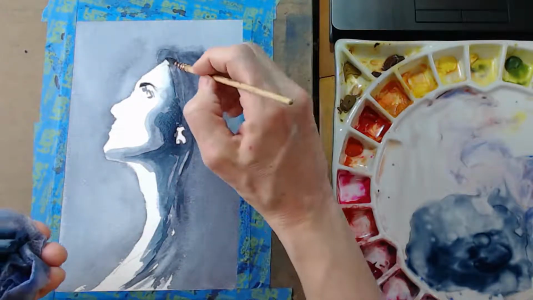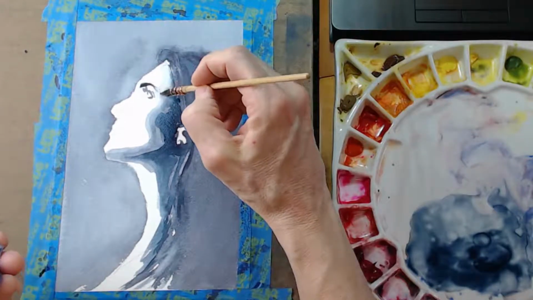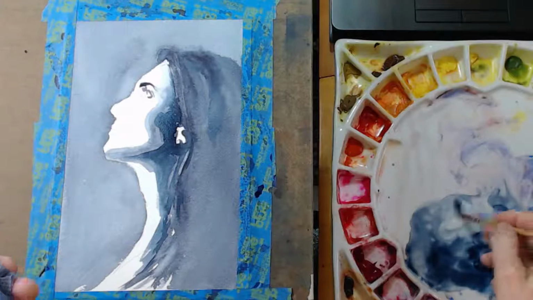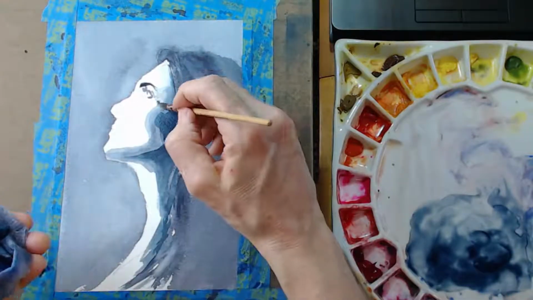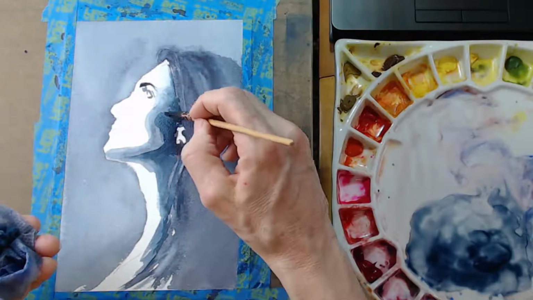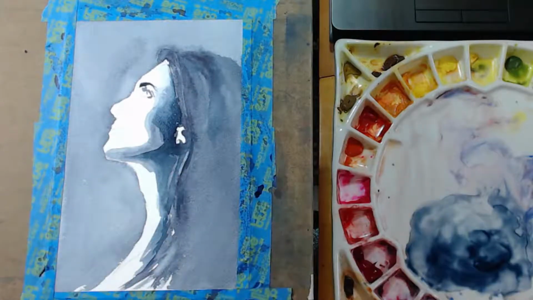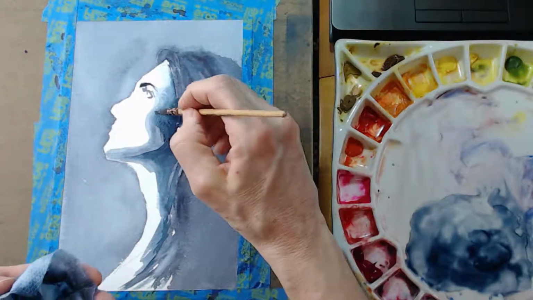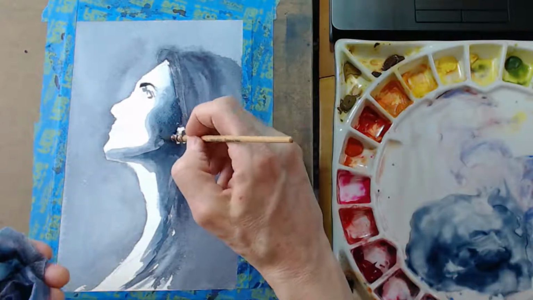Okay, trying to model a little bit there in the forehead, very light values in the forehead, but there's a little bit going on there I want to capture. There's some values coming off behind her eye here, and I want to blend that nicely into this area. This is still wet here where I laid down some earlier, so I can blend that. And I need a bit darker in here.